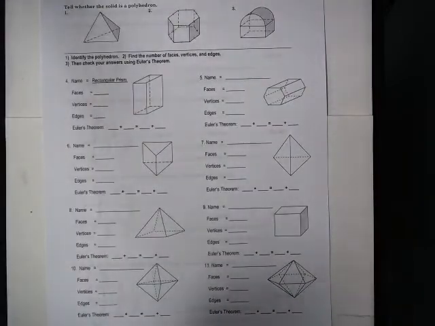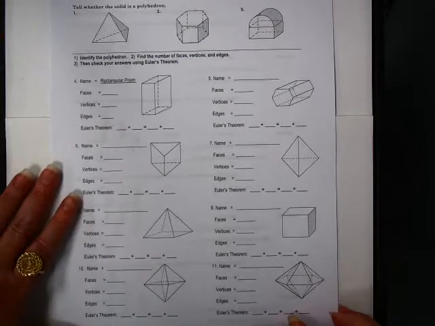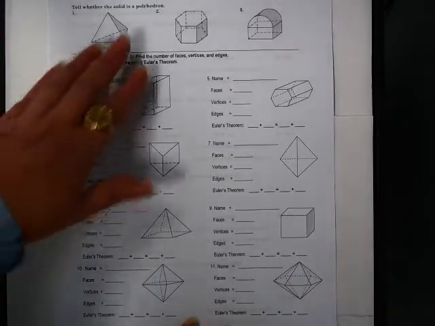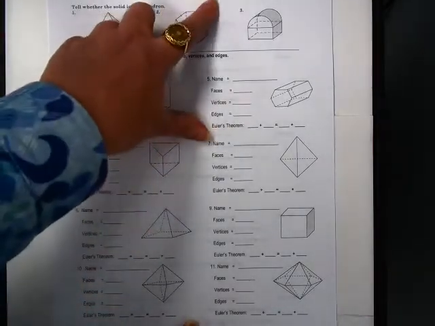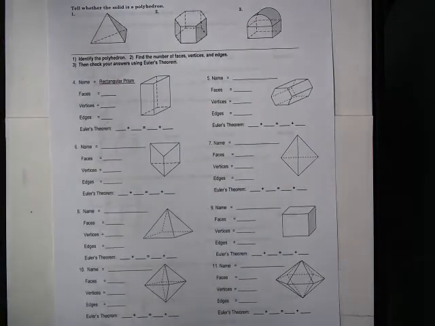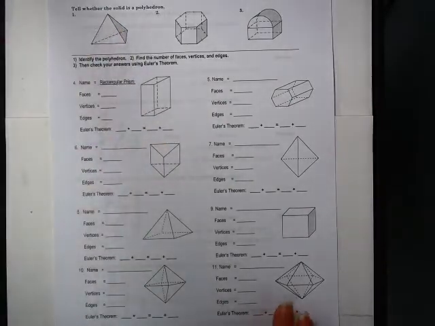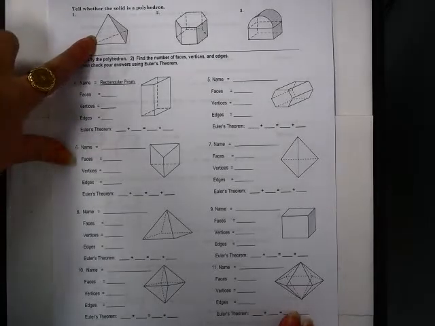All right, so now we have some examples. And some of these are going to be examples that I do, and some of these are going to be your check for understanding activity. So whatever I do not do, you're expected to bring to class completely done. All right, take a look at this shape here, and you're supposed to tell me, is it a polyhedra or not? Well, as simple as this.